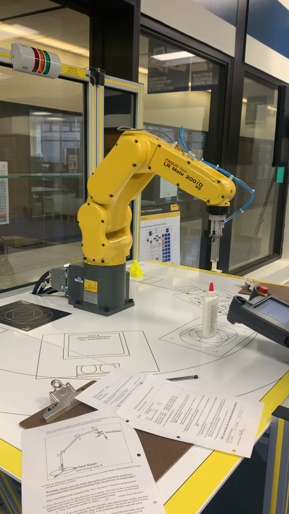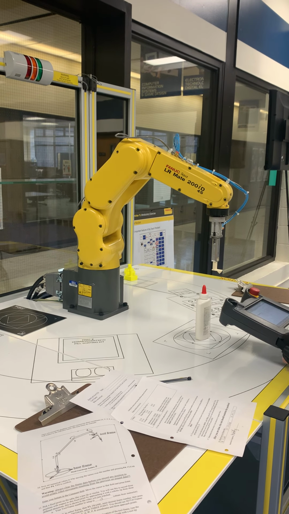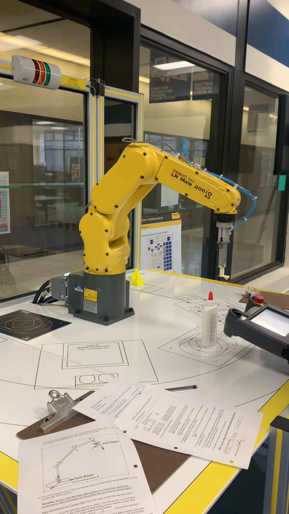Okay, so it's a yaw, pitch, and roll translation.